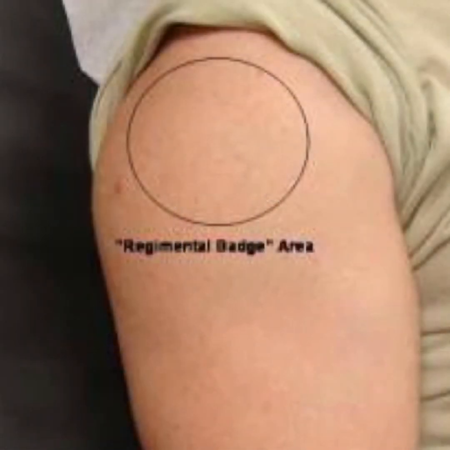of the arm, and this superolateral cutaneous nerve of the arm innervates the lower part of the deltoid muscle. That part is known as the regimental bulge area.